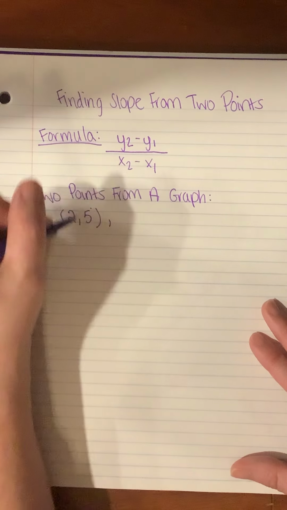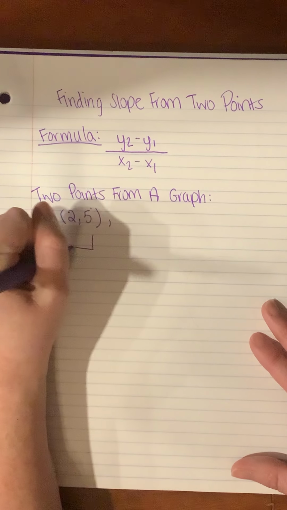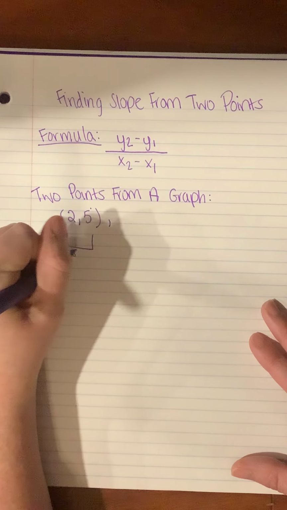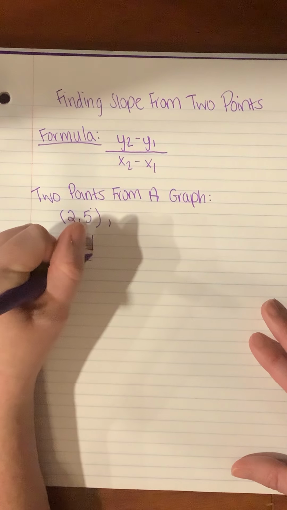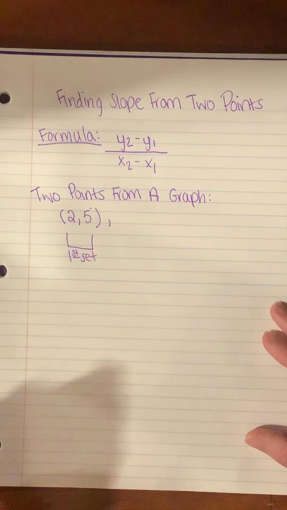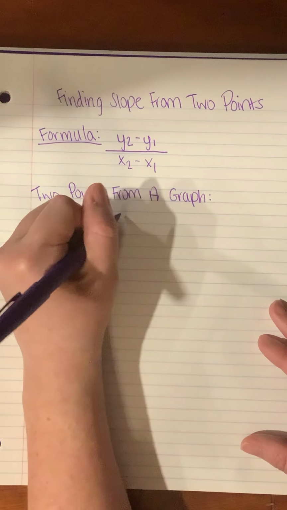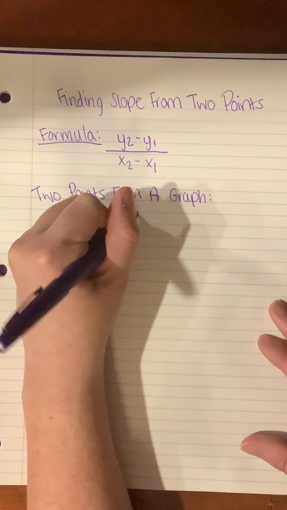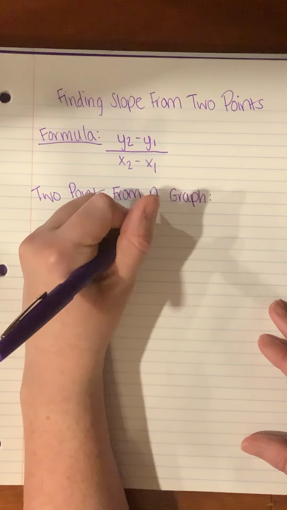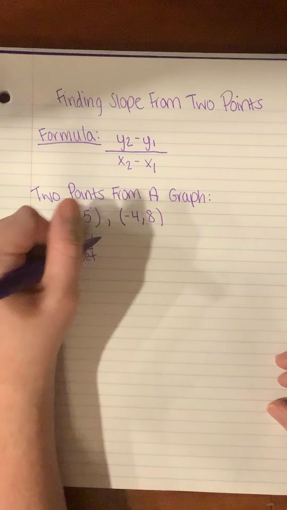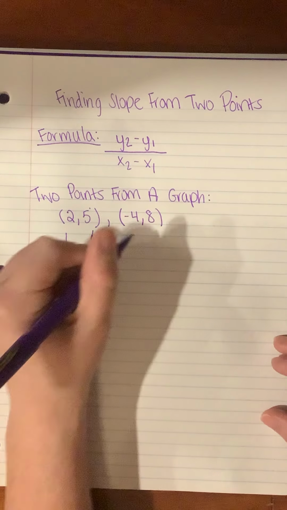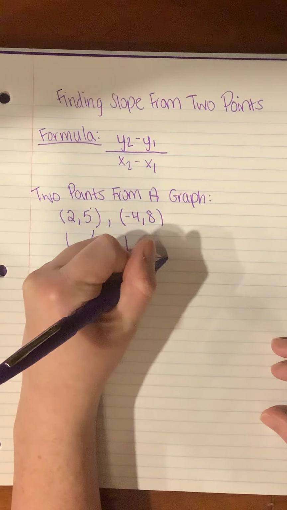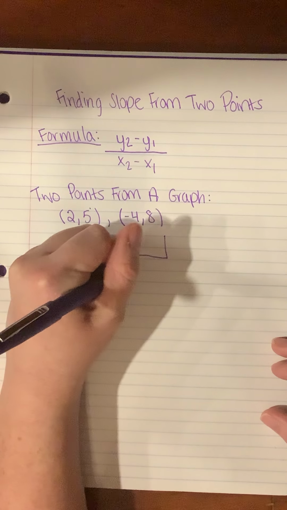We could even label that our first set, or our first point, and then we'll have something like -4, 8, close parentheses. And here is our second set, or our second point.